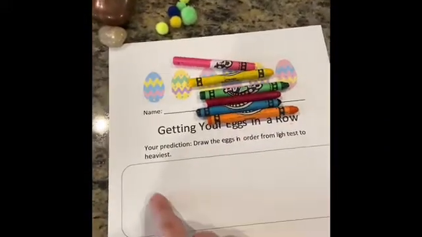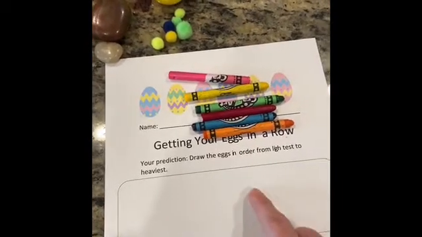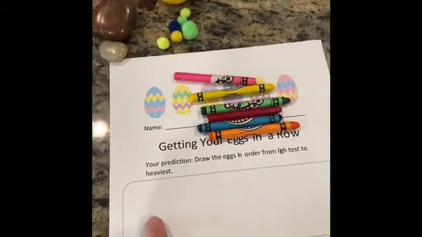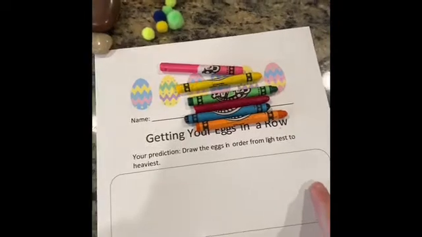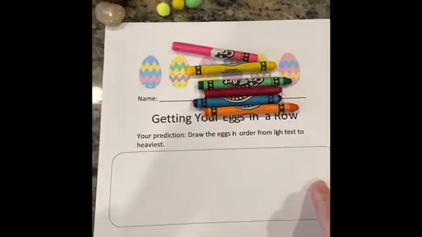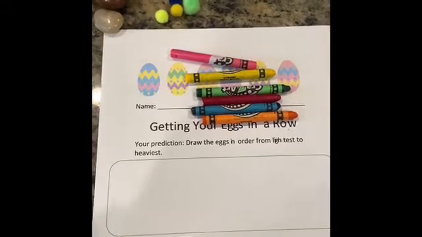So I want for you to take a few minutes with your crayons, and you're going to draw the colored eggs in order from lightest, starting at the left side of your paper, working your way to the heaviest on the right side of your paper. So I'll give you a minute to do that now, and then we're going to actually weigh the items.